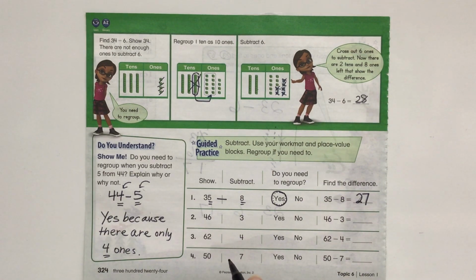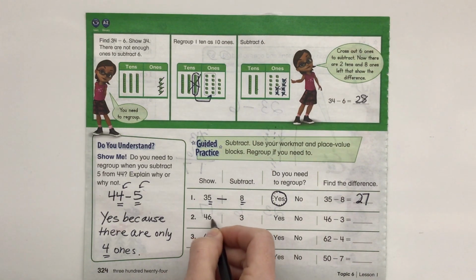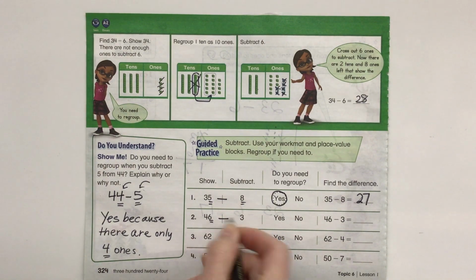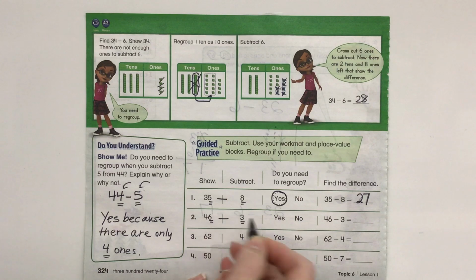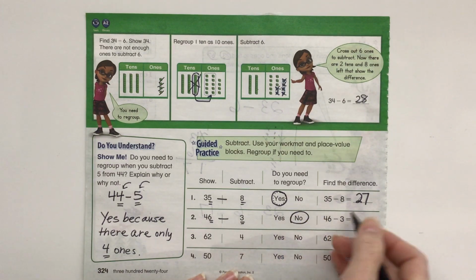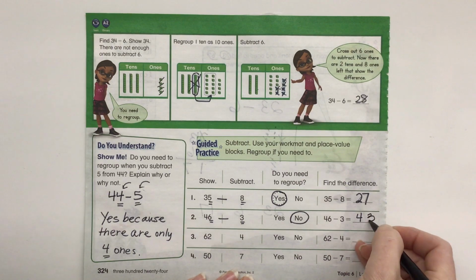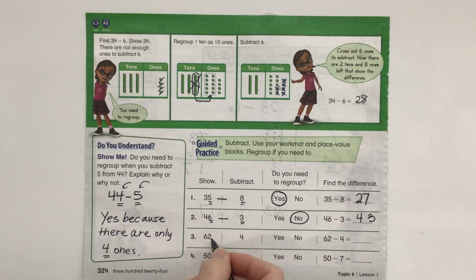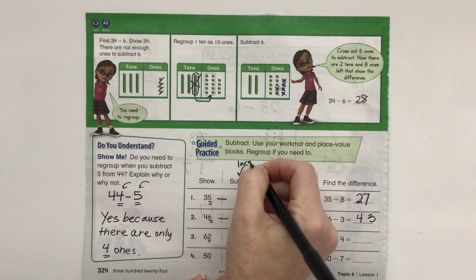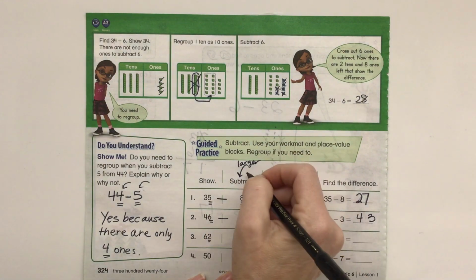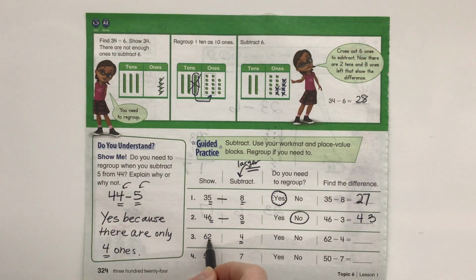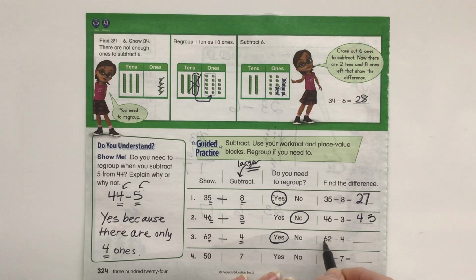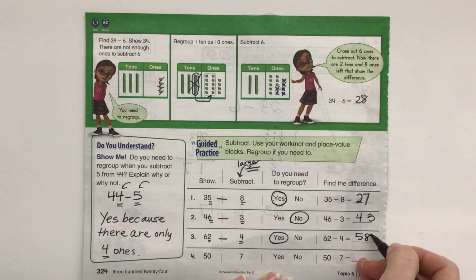And I'll show you the regrouping on each of these also in just a minute. Okay, 46 minus 3. Now look at this. This number is larger. 6 is larger than 3. So do we need to regroup? No. And 46 minus 3 is just 43. Okay? 62 minus 4. We have a 2 and a 4. If this number here is larger than the other one, number in the ones place, we have to regroup. Okay, so let's see, 2. We can't do that. 2 minus 4 doesn't work, so yes, we have to regroup. 62 minus 4. Now, on this one, we can just count backwards to 58.